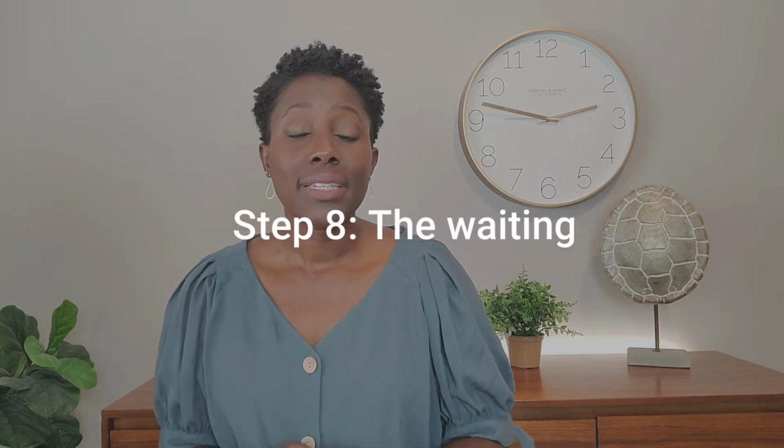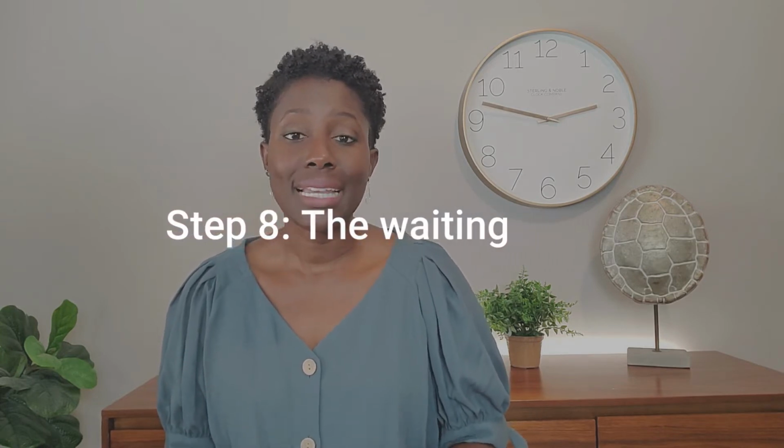Step number 8. Once that child is placed in your home, you have to wait at least 6 months before the adoption can be finalized. In Nebraska, that's true, you have to wait 6 months. And in most of the states that I have personally spoken to, it's also 6 months that they require for you to have that child placed in your home before you can finalize the adoption. Again, you want to check with your state's laws and understand what that time period is.